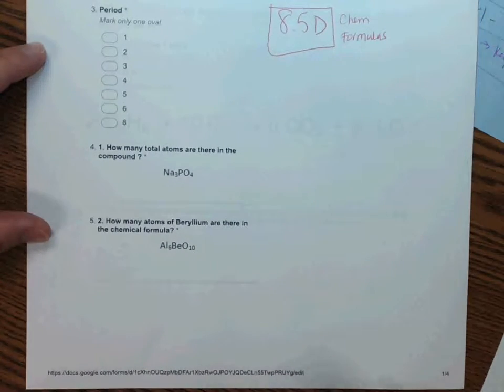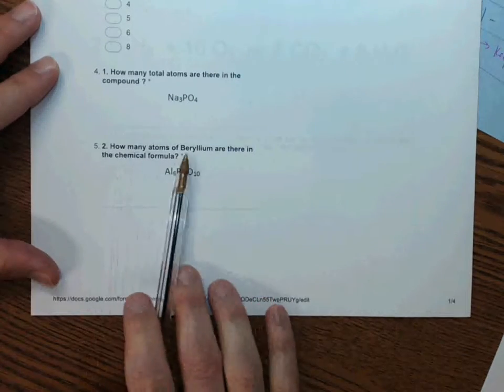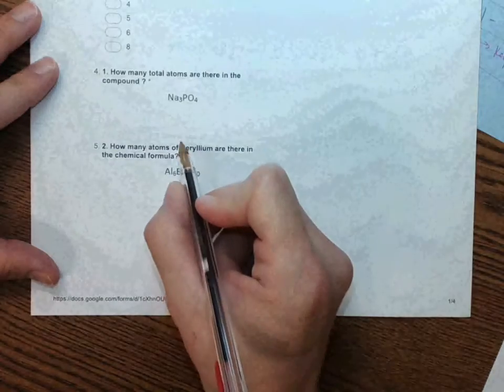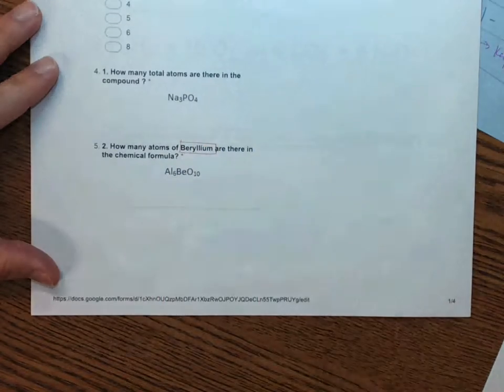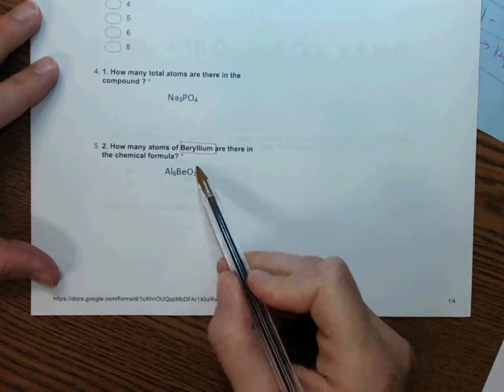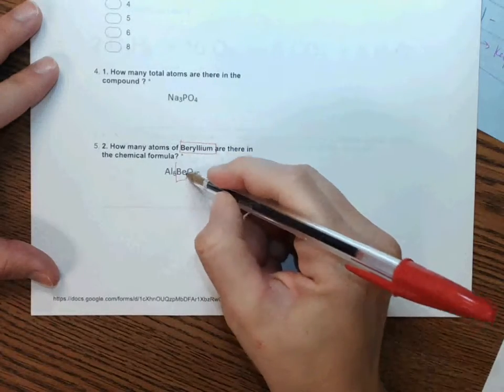First thing, number 5, or on your quiz it says number 2. How many atoms of beryllium are there in the chemical formula? The most common mistake is that people counted total atoms. I only want beryllium. Okay?